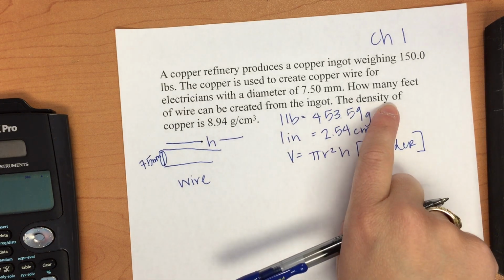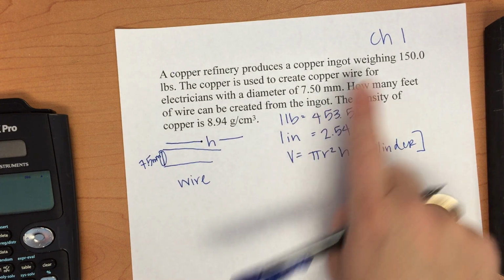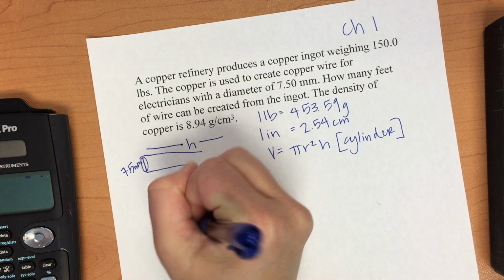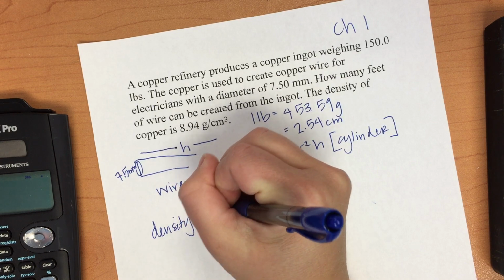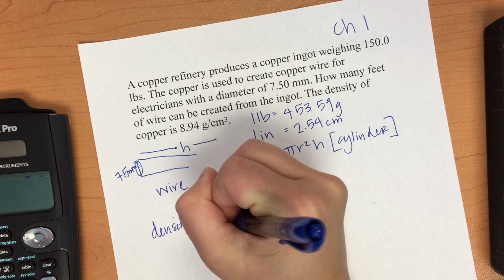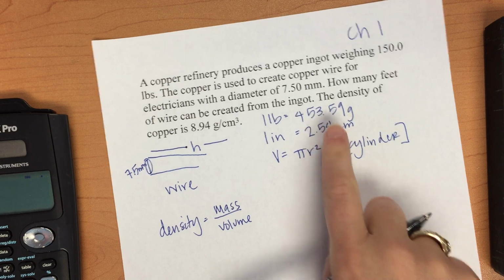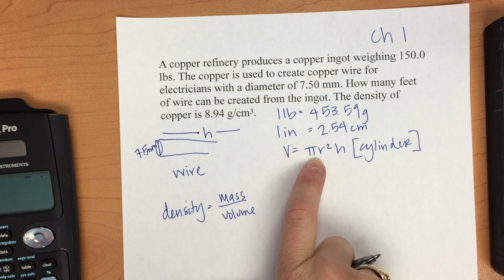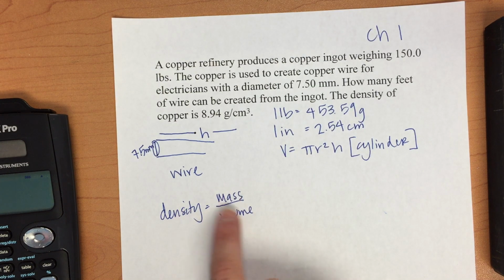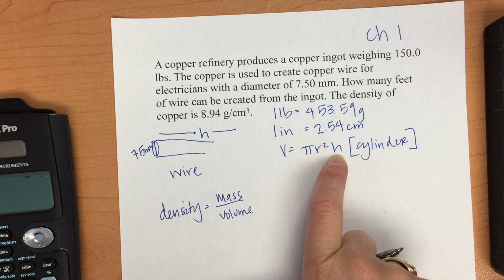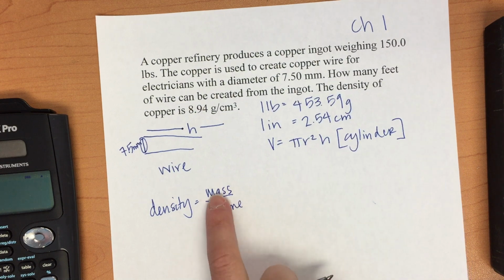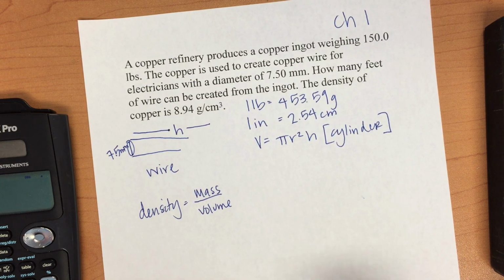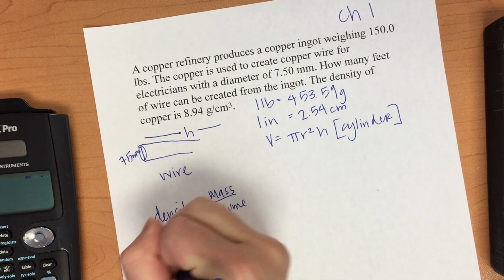And so we are given the density, and so we also have the weight. And so we know that density equals mass over volume. And so if we know the mass, because it's 150 pounds, and we have an equation for the volume, perhaps we can now convert and solve for H. So our mass, we're going to need it to go into grams in order to use this. So let's go ahead and convert the mass.